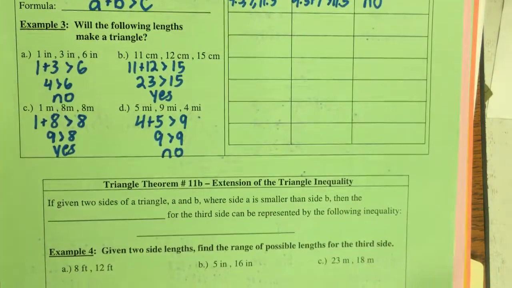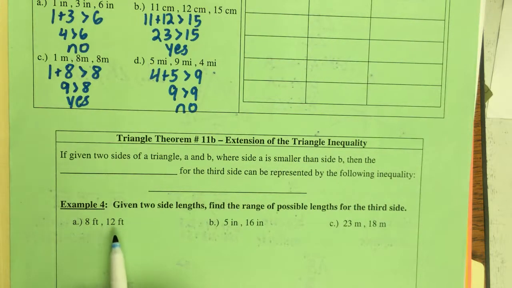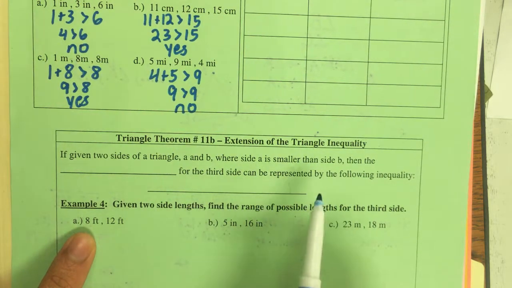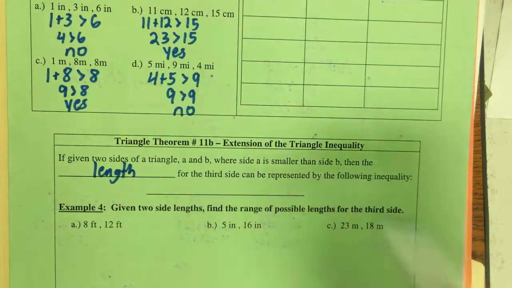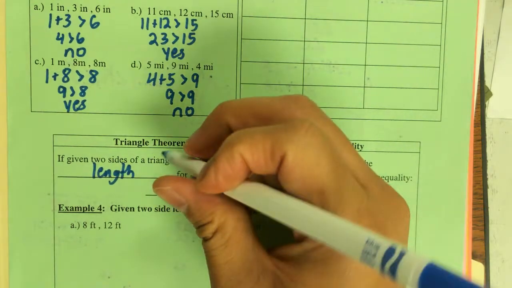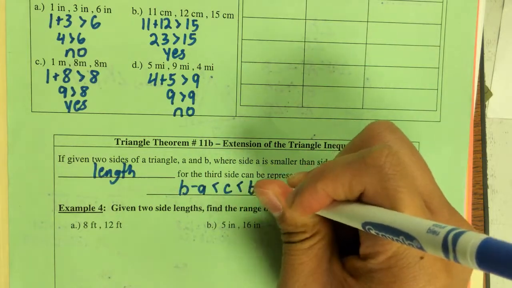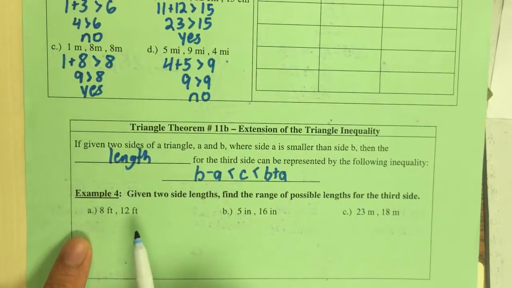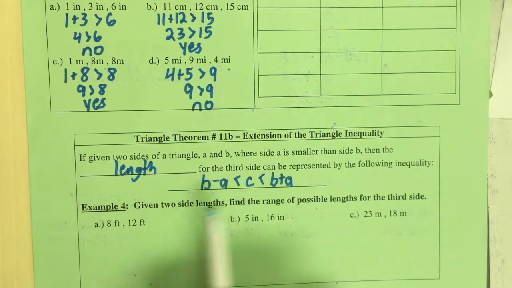We can extend the triangle inequality theorem. If given just two sides, like in my example, all I know is 8 and 12, where side A is smaller than side B, then the length for the third side can be represented by the following inequality: B minus A less than C less than B plus A. What this means is, if you are given two sides, the possible answers for the third side have to be between this inequality.